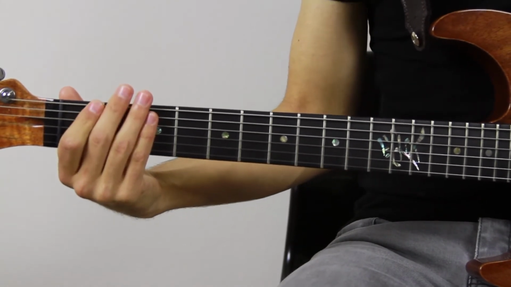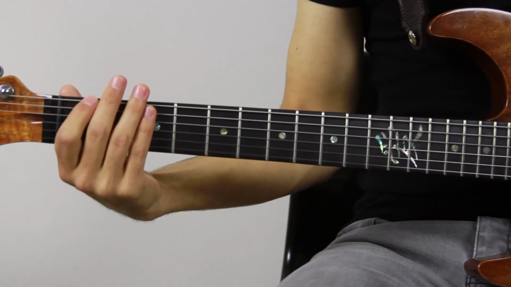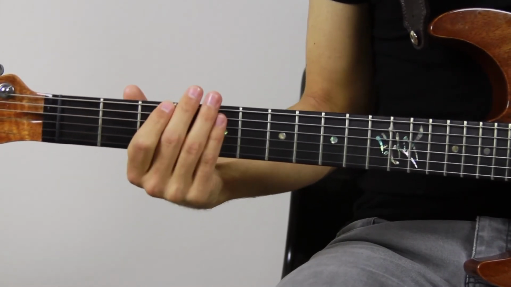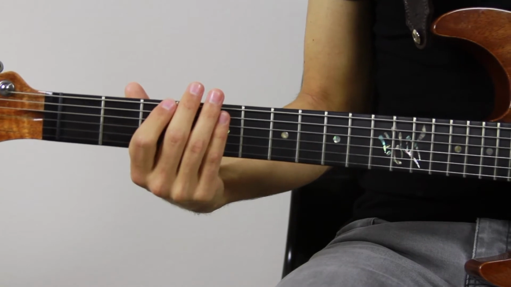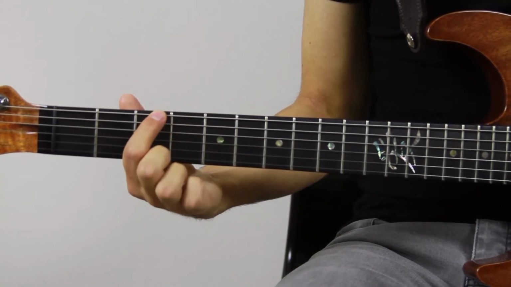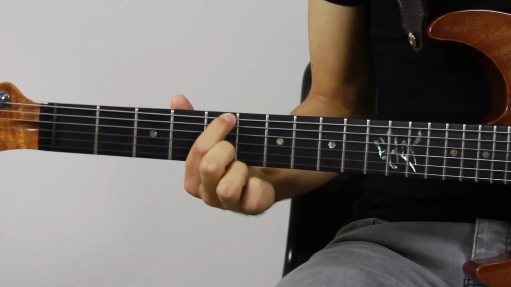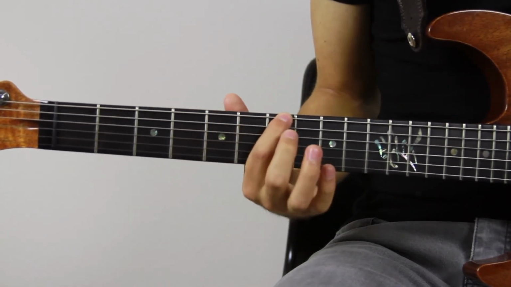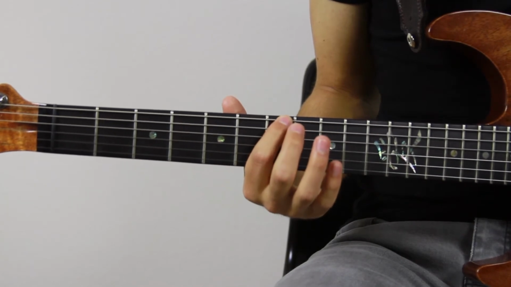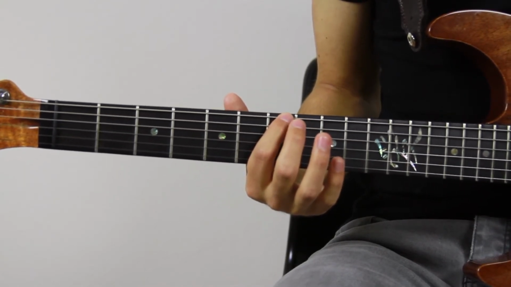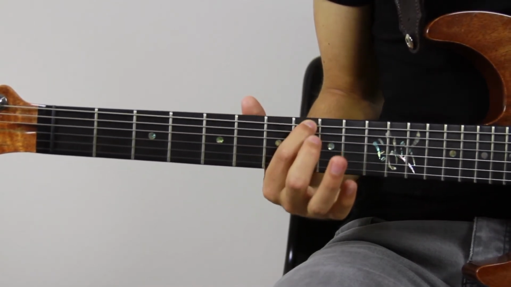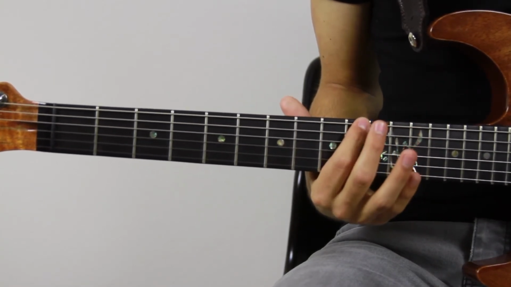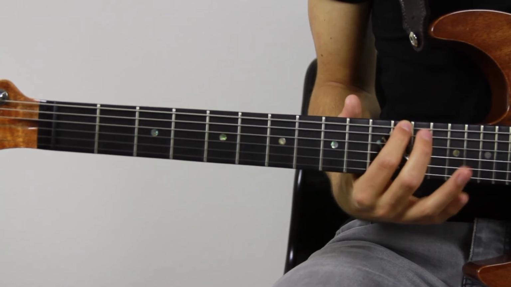There's our F note. Now, from F to G is a whole step. Remember, a whole step is 2 frets. From G to A is also a whole step. From A to B is a whole step. From B to C, this is a special case, so it's a half step, 1 fret. There's your C. C to D, whole step. And D to E, whole step.